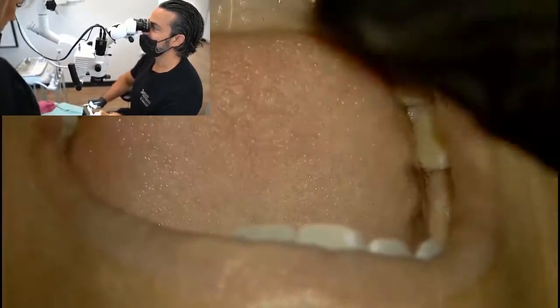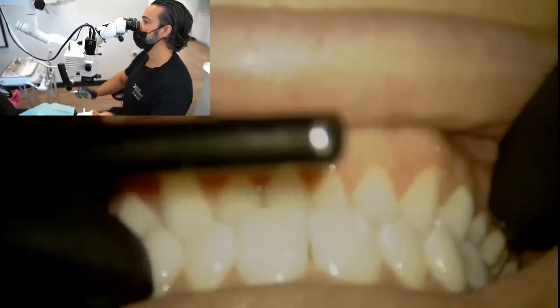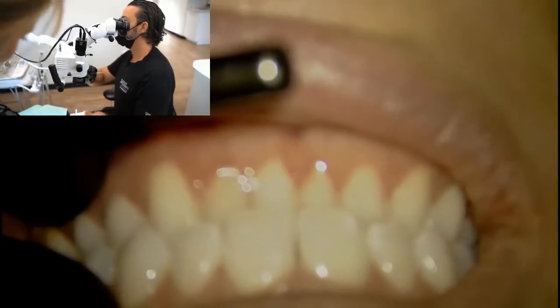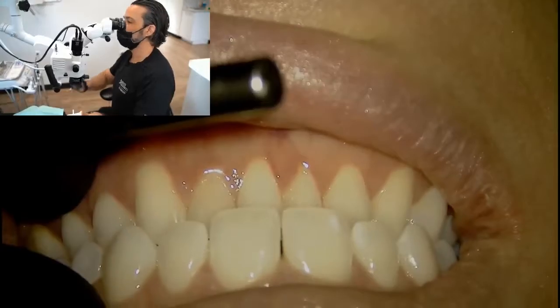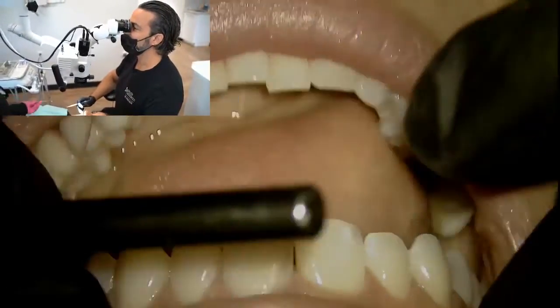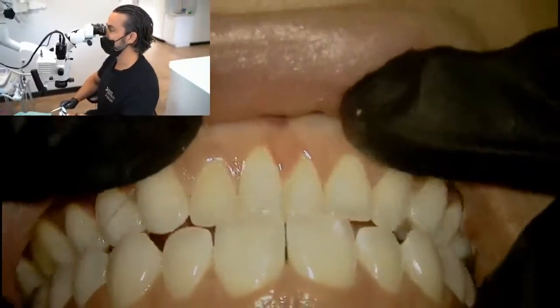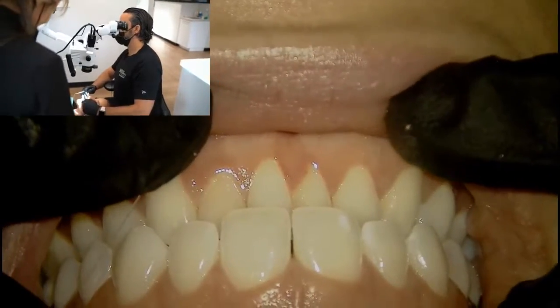Bite down. Let's see that pretty smile. I know, how beautiful. I mean, my goodness, she brushes and she flosses. Bite down all the way. It's a beautiful gingiva. All right.